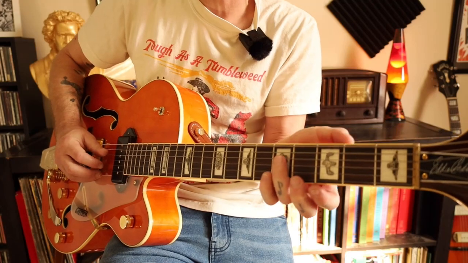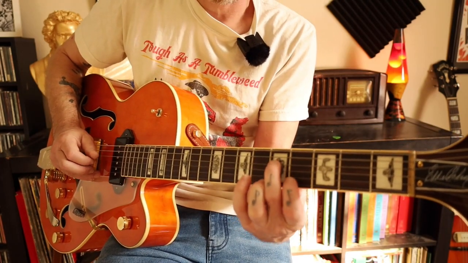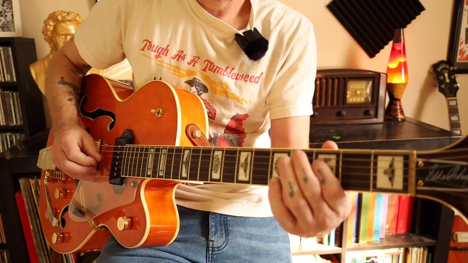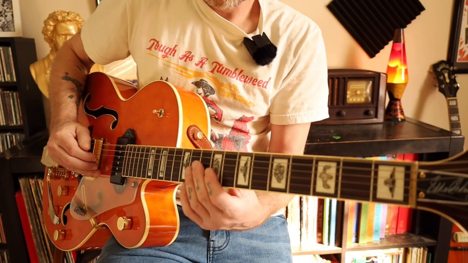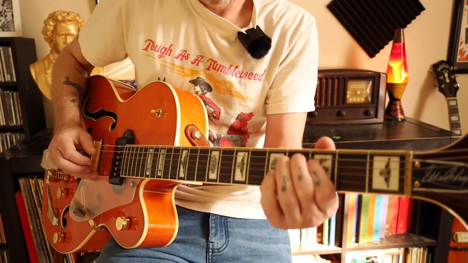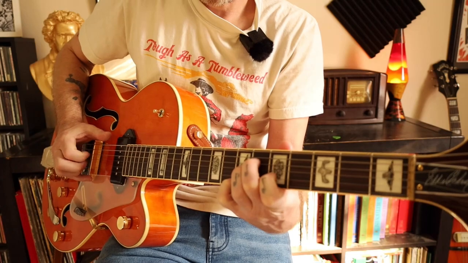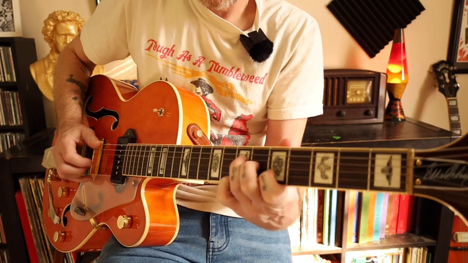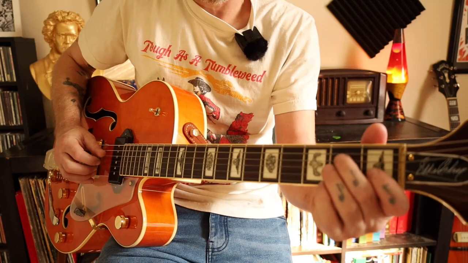Song's in the key of G, and we start on that G here. Although we go low, low E. I started playing Cannonball Rag there. Let's do that again.